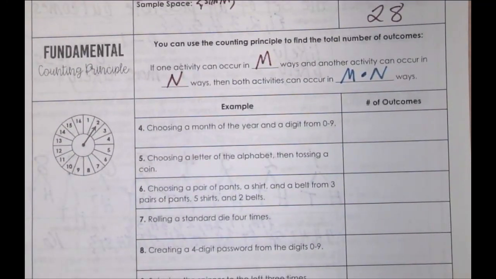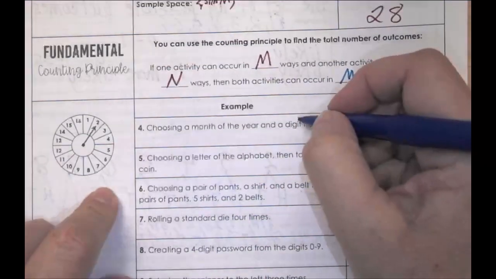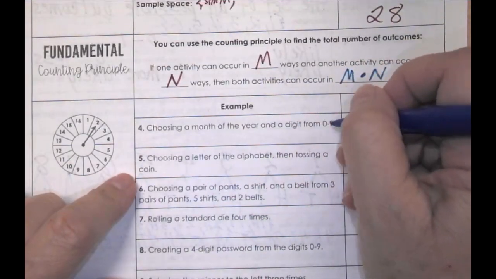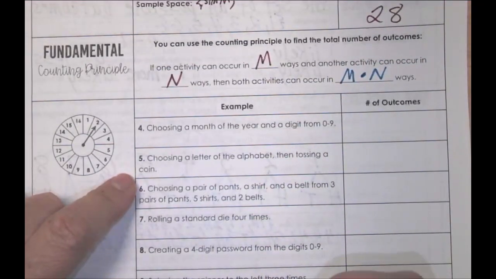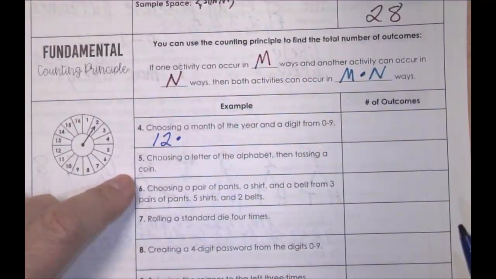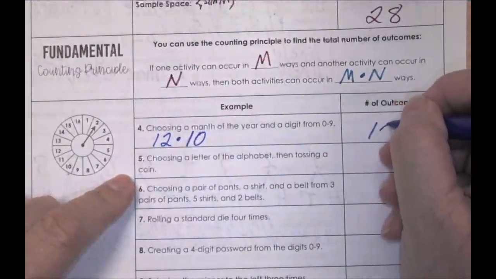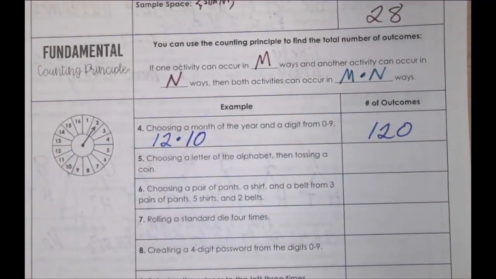All right, let's look over here at some examples. Choosing a month of the year and a single digit from 0 to 9. Okay, what do I have? 12 months of the year. How many digits are there from 0 to 9? I know your brain probably wants to say there's 9, but you got to count 0. So there's 10. So how many outcomes? 120.